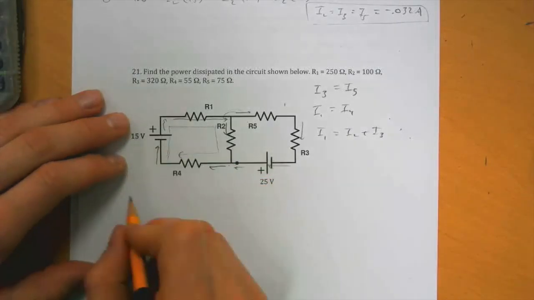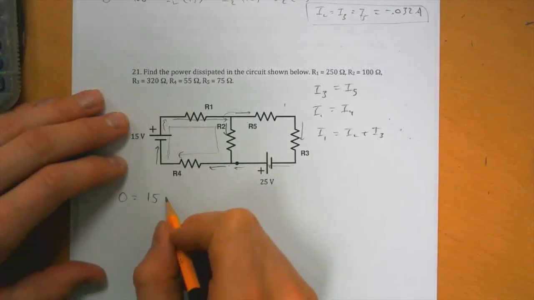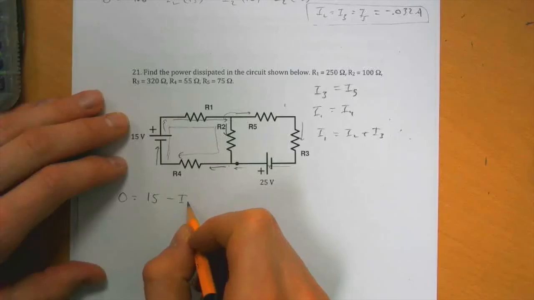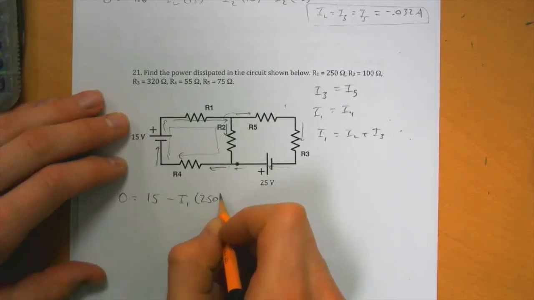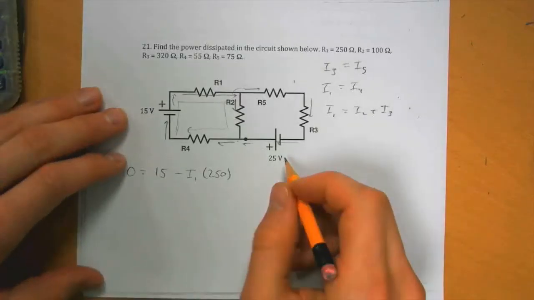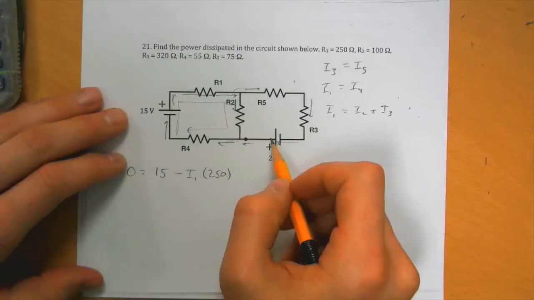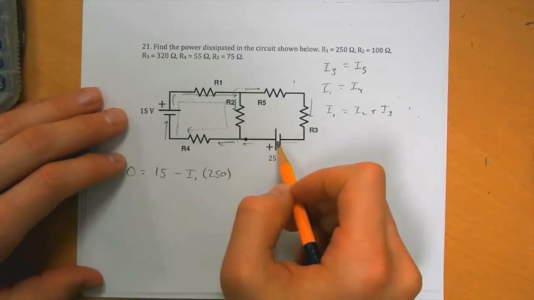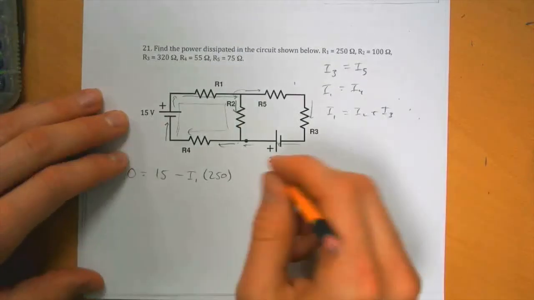The loop over here, you got 0 equals 15 volts minus I1 R1, which is 250 ohms. I've drawn the current as going downward. It may in fact go upward because of this 25 volt battery, but we'll see.